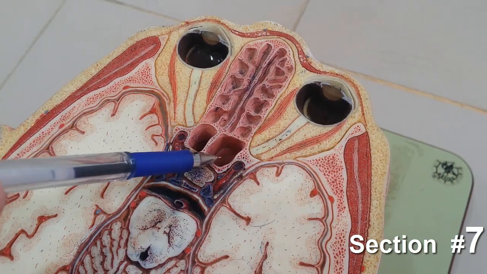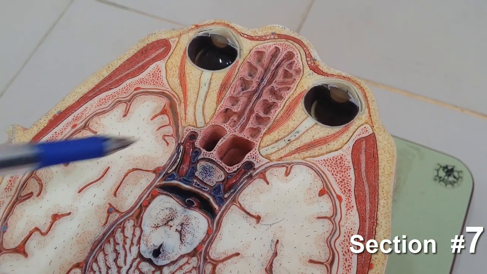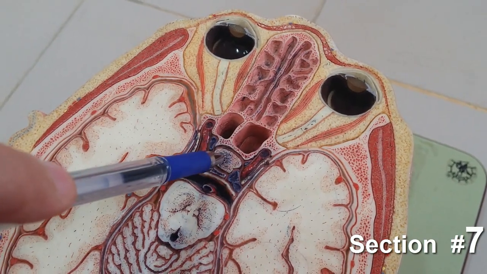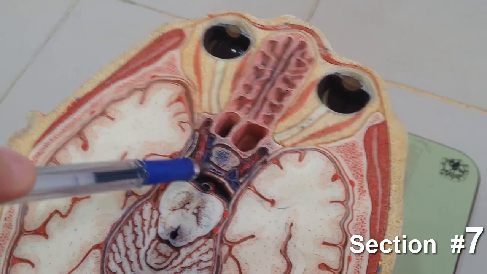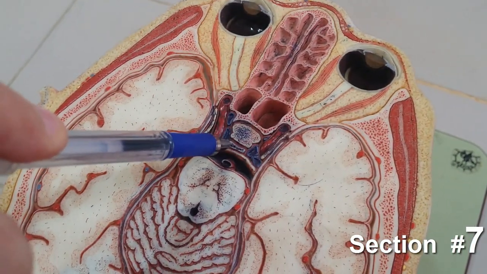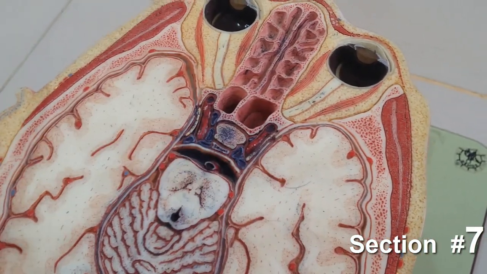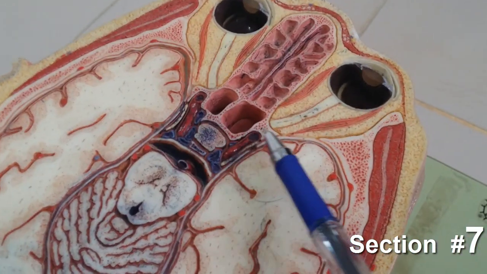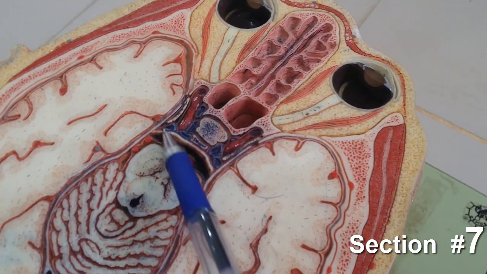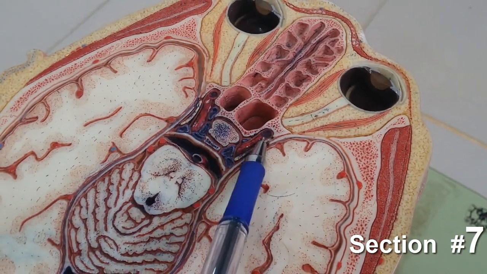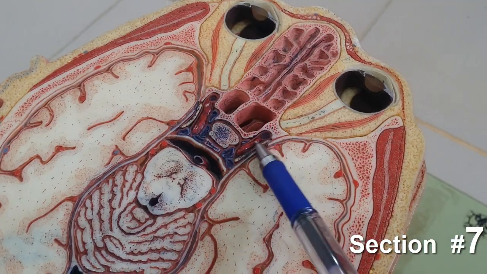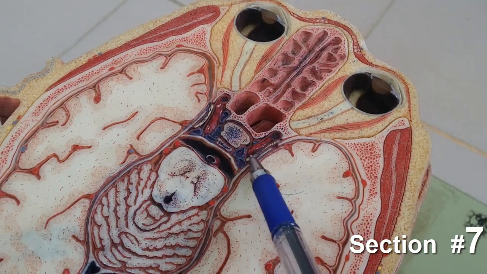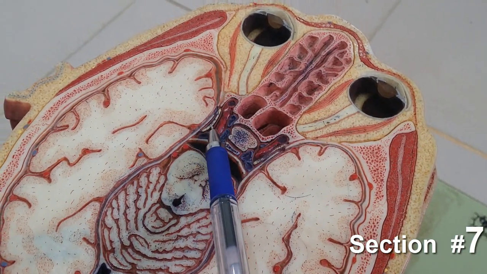This is the sphenoid sinus. Behind it, we have the pituitary gland itself in the sella turcica. So this is the pituitary gland, and behind it we have the dorsum sellae. On the sides of the pituitary gland, we have the cavernous sinus. Passing through the cavernous sinus are the internal carotid artery and the abducens nerve. This structure is the abducens nerve.